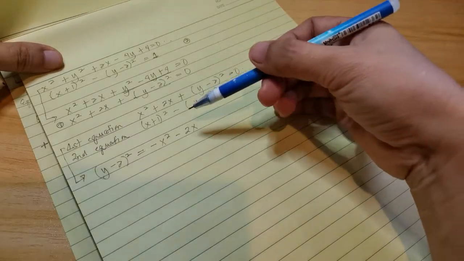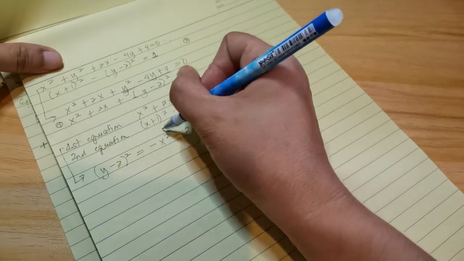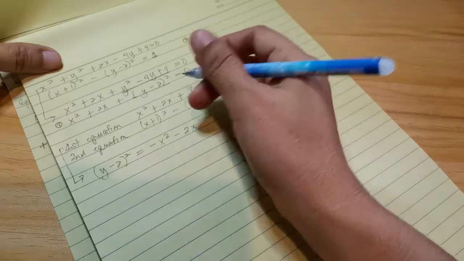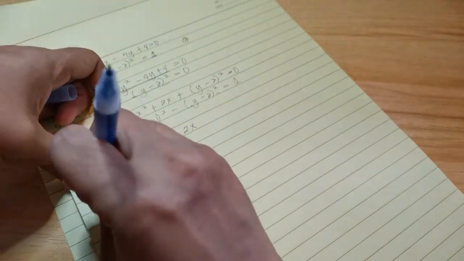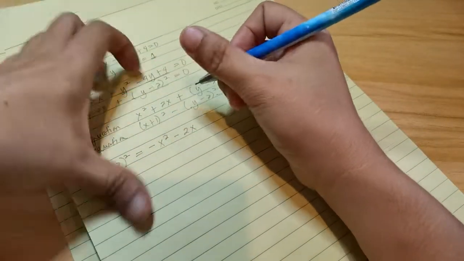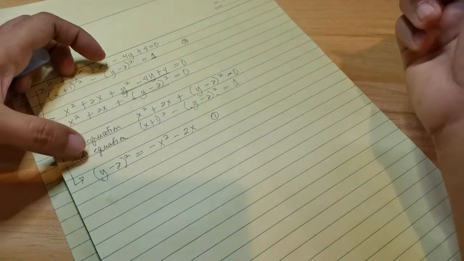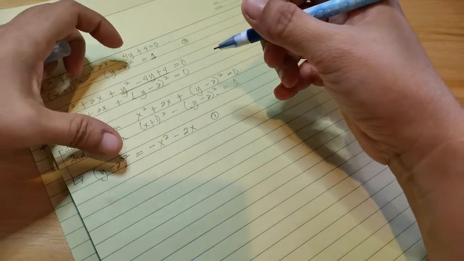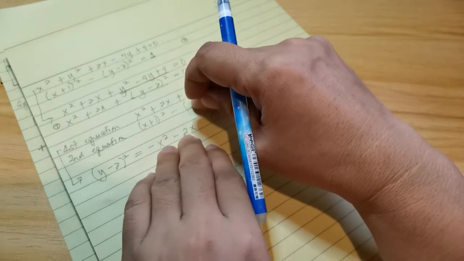Okay? And isa-substitute natin instead of y, i-substitute natin ito doon sa second equation natin. So, ito na yung ating equation number 1 kanina. Malilito ha, in-equate lang natin siya sa (y minus 2) quantity squared, para sa ganon, itong (y minus 2) quantity squared na yan, mapapalitan natin ng ganyan.